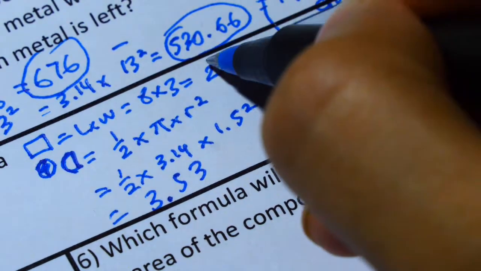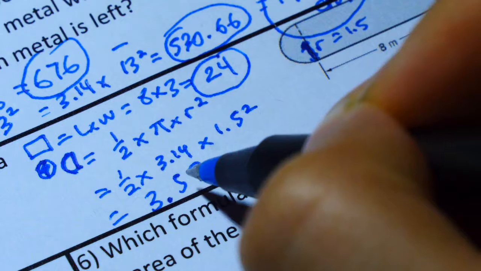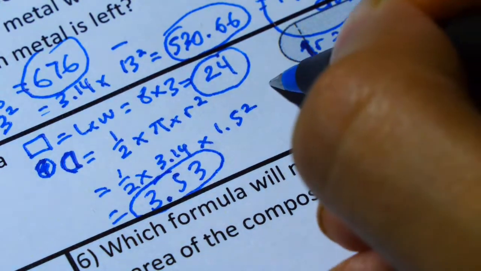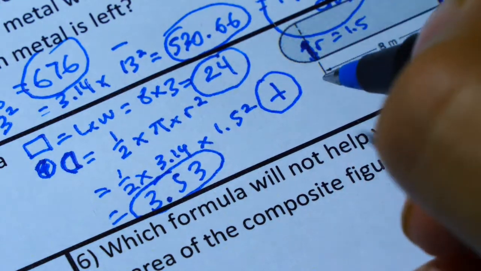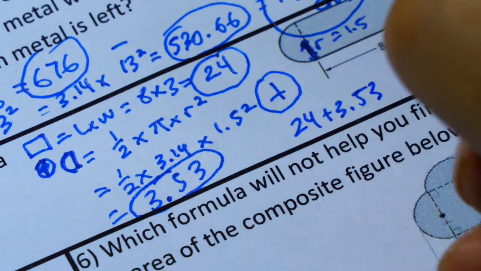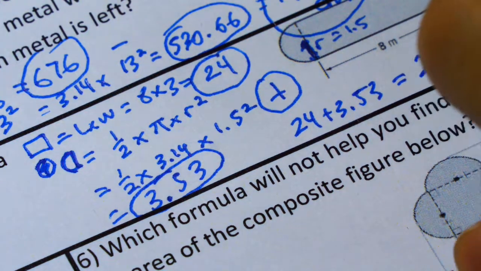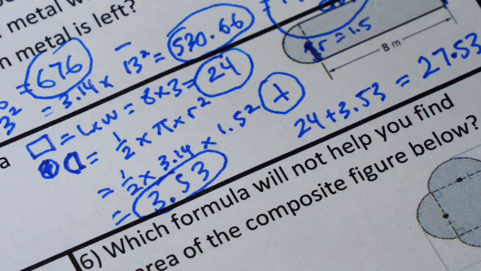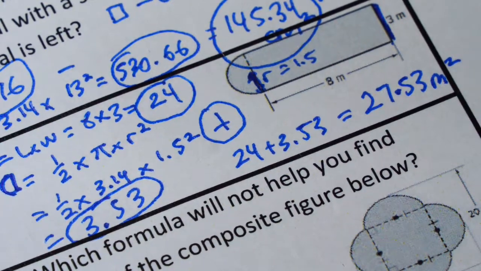Now we have to get the area of the rectangle plus the area of the half circle, and we have to add them together. So 24 plus 3.53 equals 27.53. And the units are meters squared. This is area.